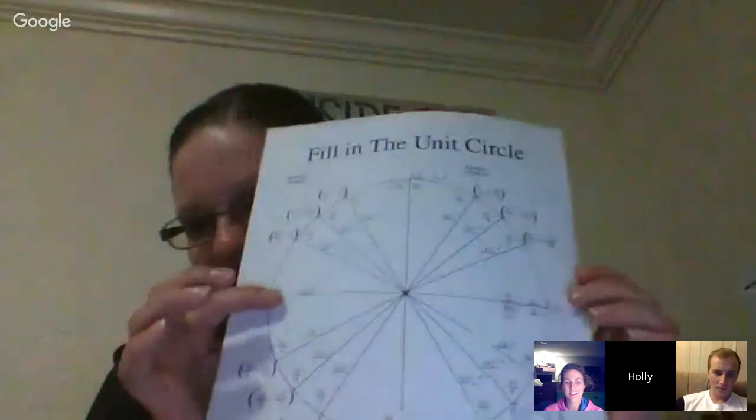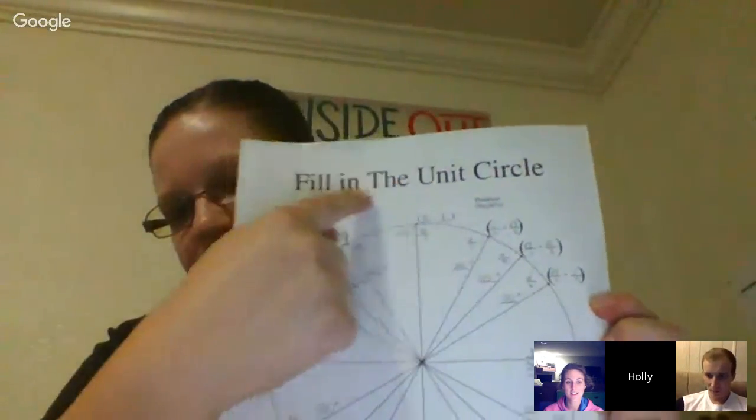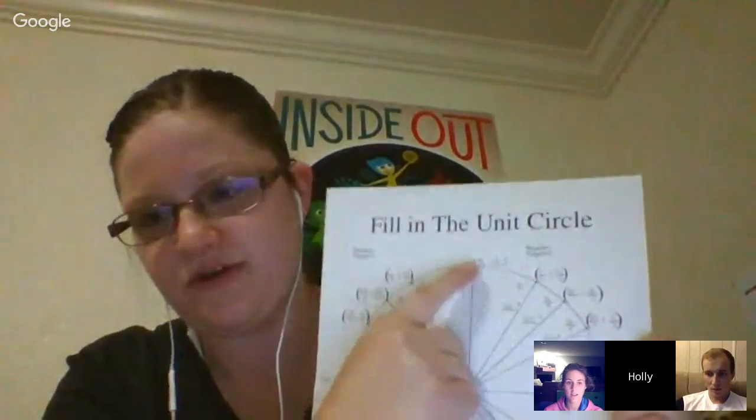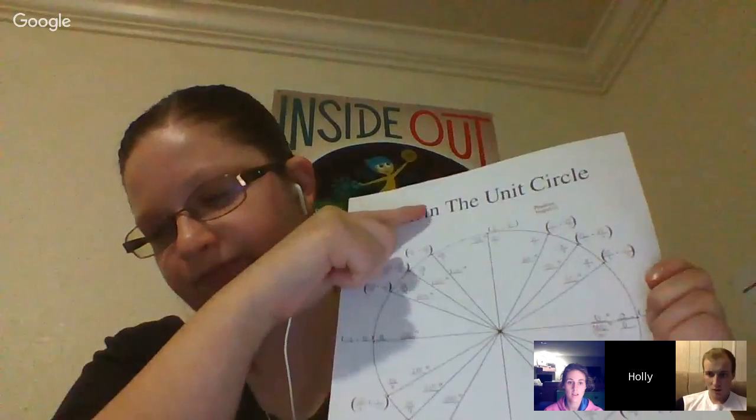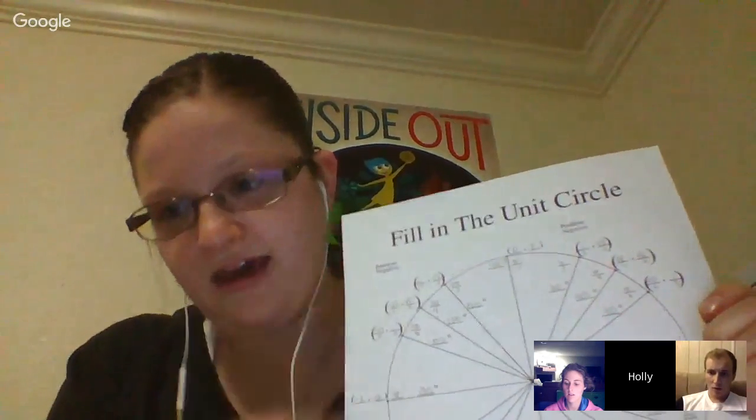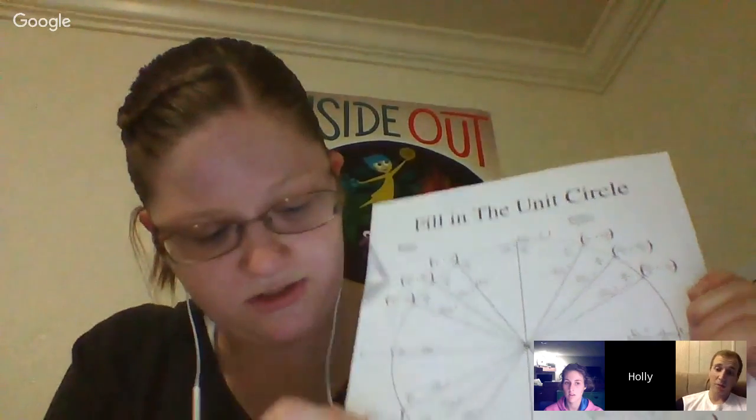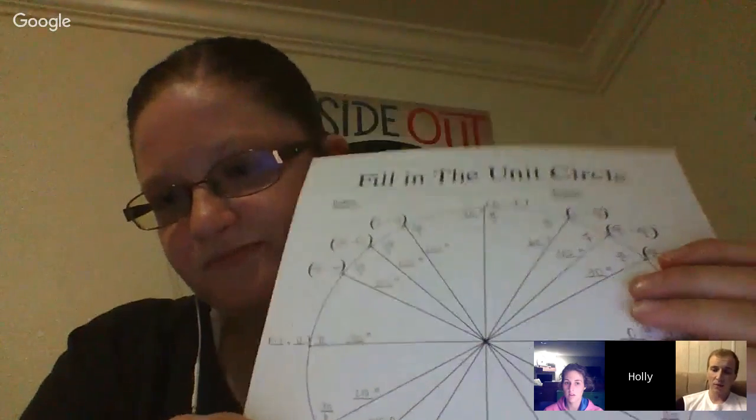So you get your circle. You go this direction for positive. So that's why you go pi 6, pi 4, pi 3. If it's negative, you go this direction. So pretty much if you flip it across the axis, that's your negative. So you've got to flip it across the x-axis?